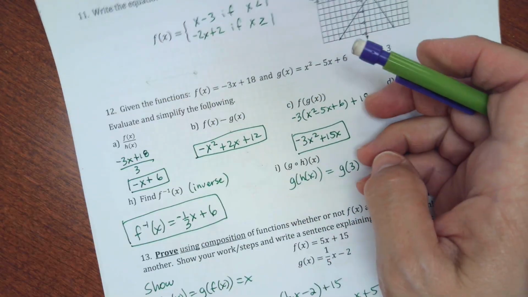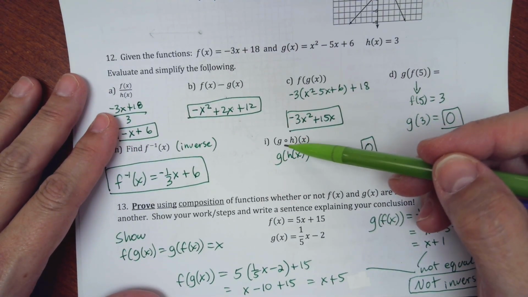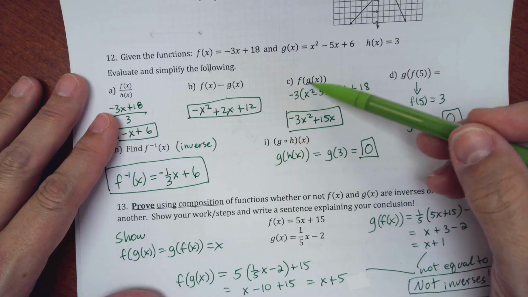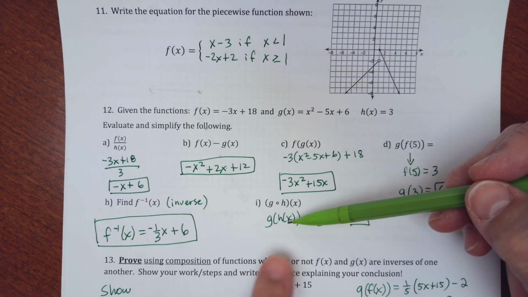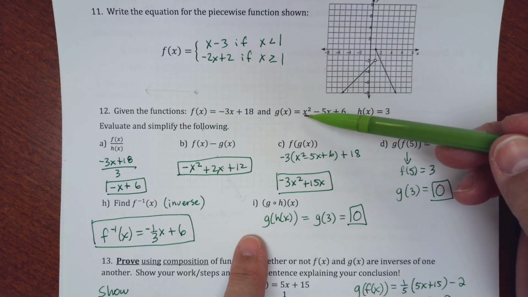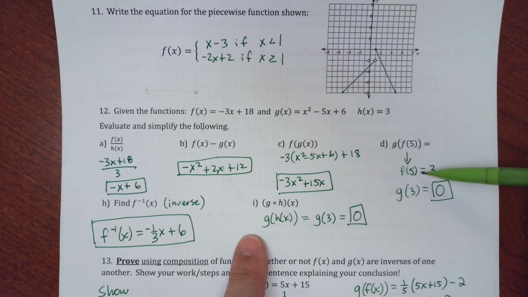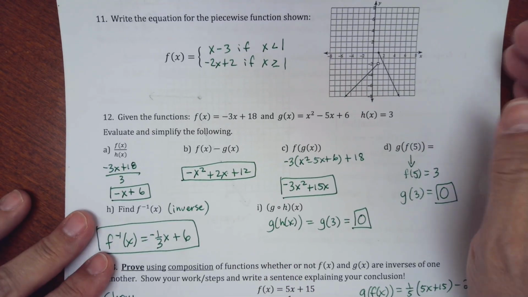Alright. And this last part, g of h of x, is what that means. That's another way of writing composition. It's kind of like writing it like this, but the letters are backwards. So that means that we're taking h of x and putting it into g. So we're taking this and putting it in here. So that's kind of like what we just did up here. Turns into g of 3, so it's 0 again.